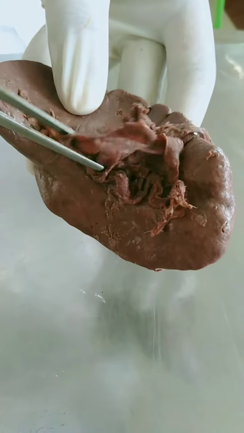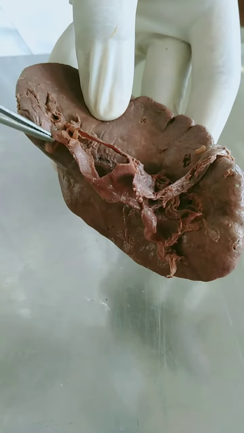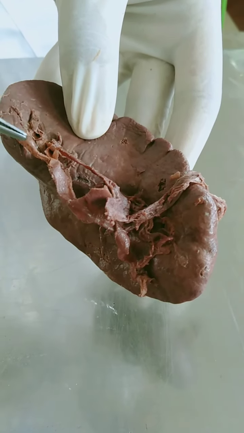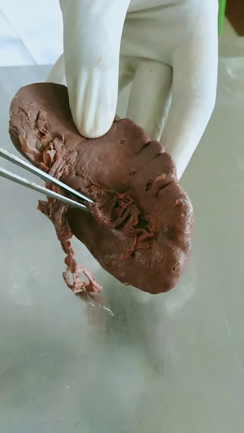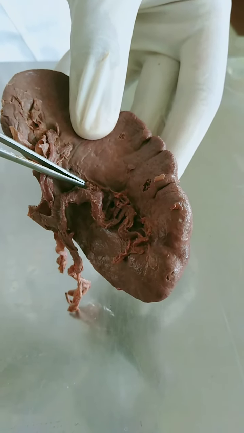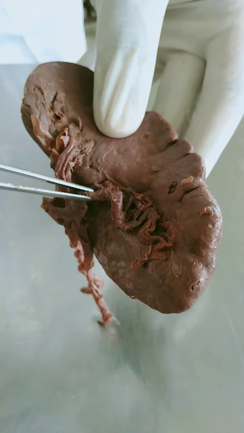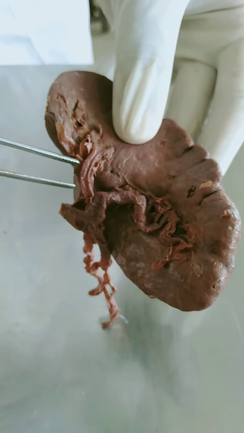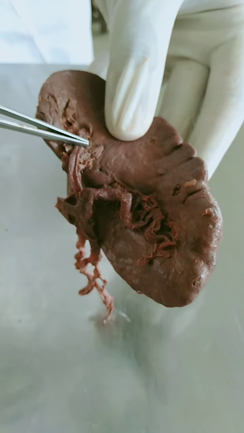Above the intermediate border is this important area in the visceral surface that is known as the hilum of the spleen. Hilum has got important structures. The important ligaments attached are the gastrosplenic and the lienorenal ligament, and the other structures passing are the splenic vessels, nerves and lymphatics. So that is the hilum of spleen.